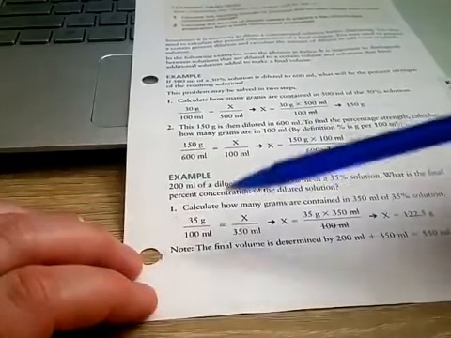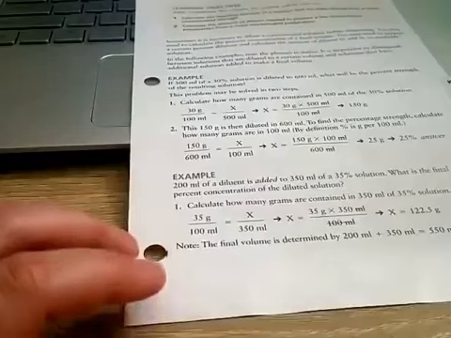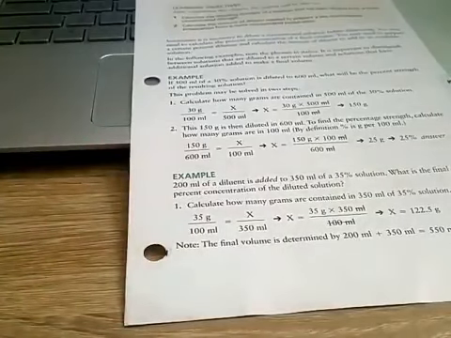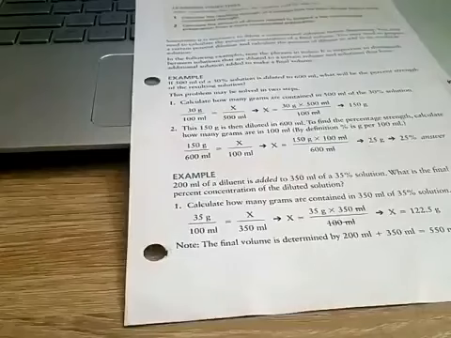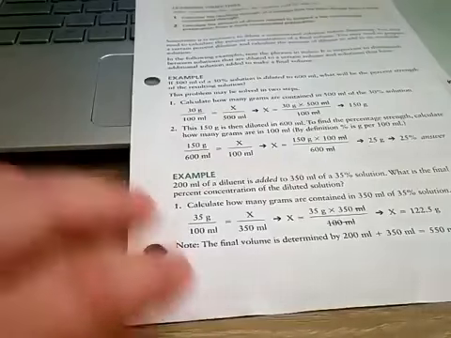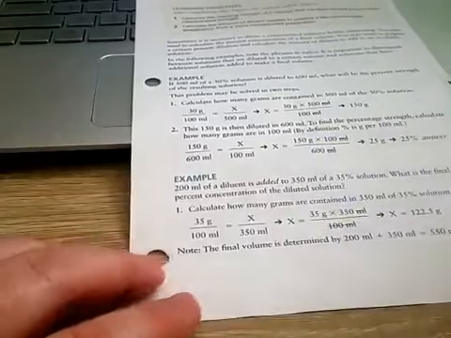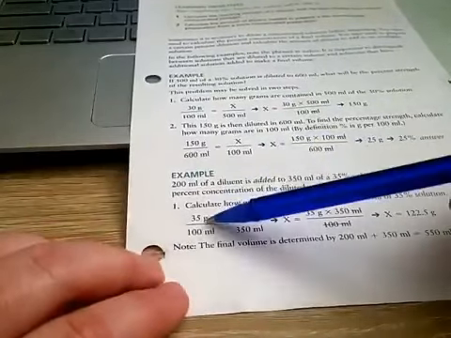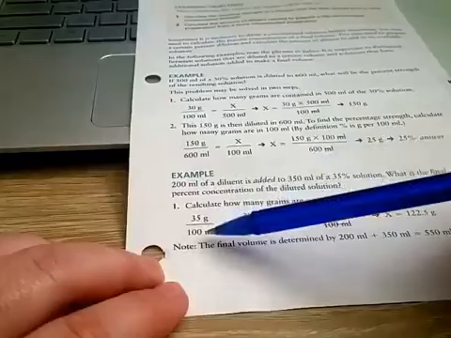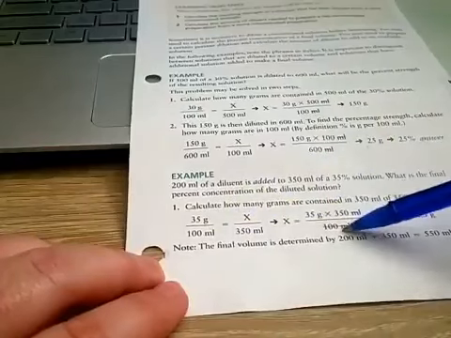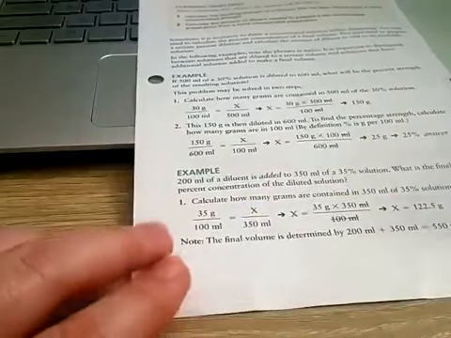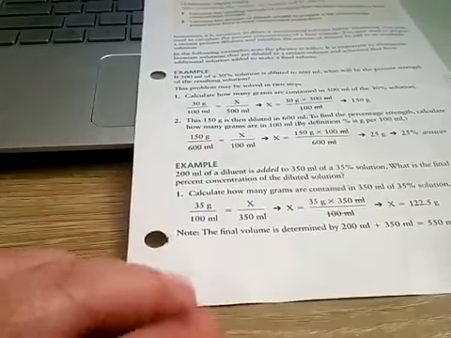Basically if you take 35 and multiply it by 3.5, it's the same thing, you just don't do the whole crisscross. But for learning's sake, do the crisscross. 35 times 350 equals 100x. Divide by 100 to get your 122.5 grams.